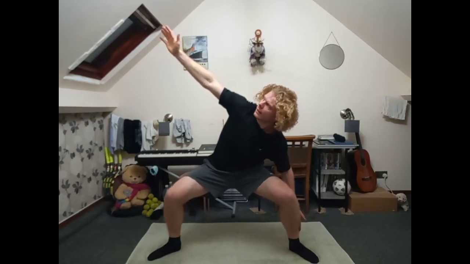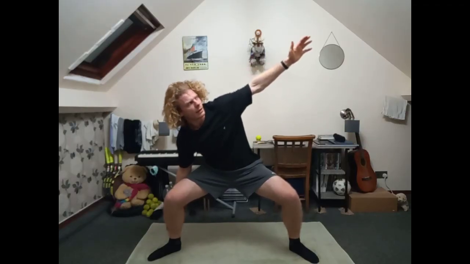The propeller. Down into a full squat. Arms to the side. Over to one side. Press against the leg. Look up to the hand. To the middle. Over to the other side. Press against the leg. Look up to the hand. Back again. And a bit of stretching again.